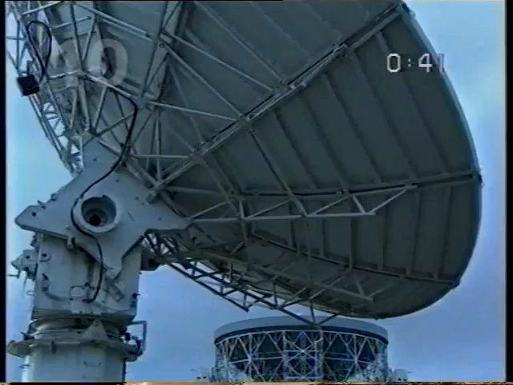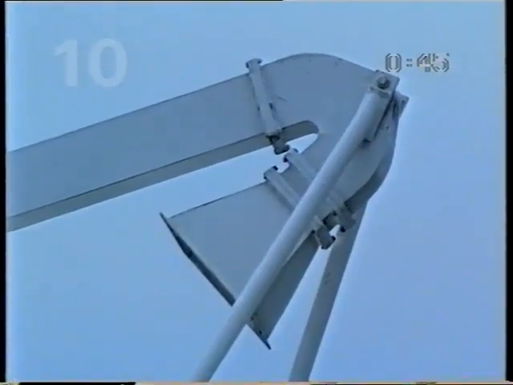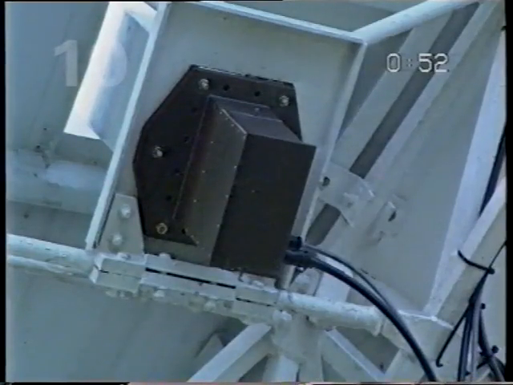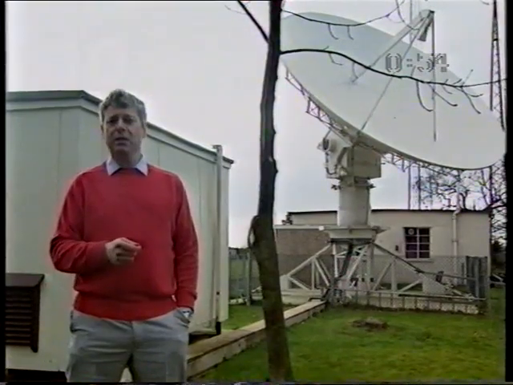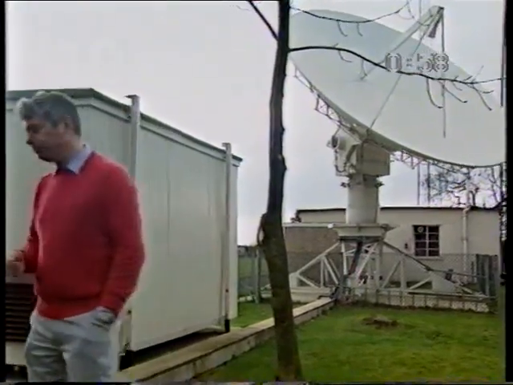The weak signals from the galaxy hit the dish surface and are picked up by the feed horn in the center. They're then sent round to the back of the dish where they're intercepted by a very sensitive transistor amplifier, and the amplified signals are sent into the cabin behind me where they're further processed, and that's where your work starts.